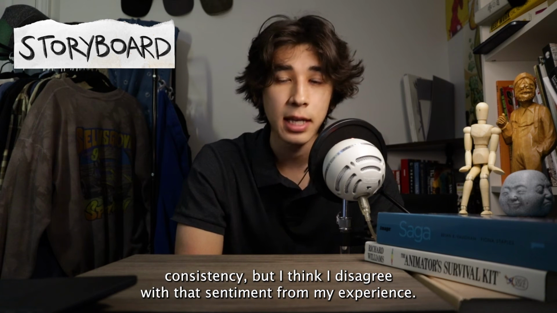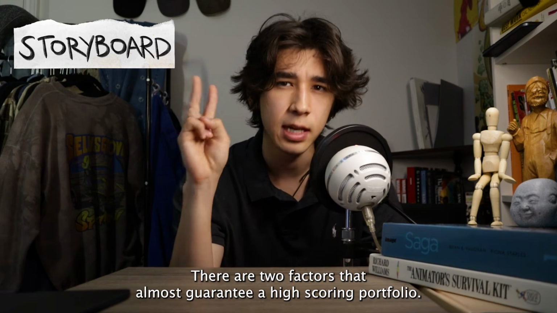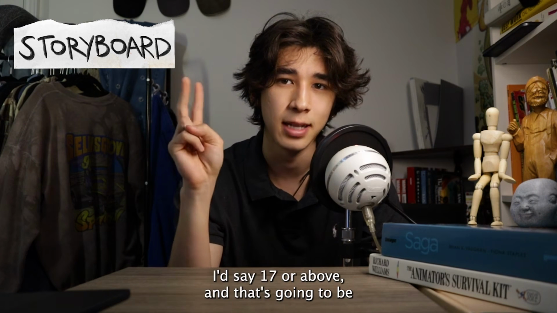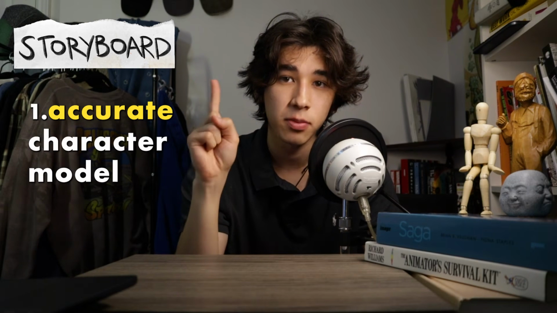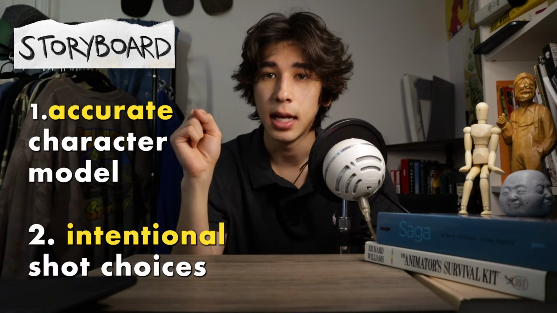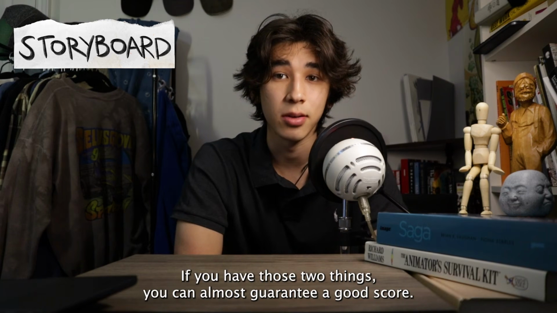From my experience, there are two factors that almost guarantee a high-scoring portfolio, I'd say 17 or above, and that's going to be an accurate character model and intentional shot choices. If you have those two things, you can almost guarantee a good score.